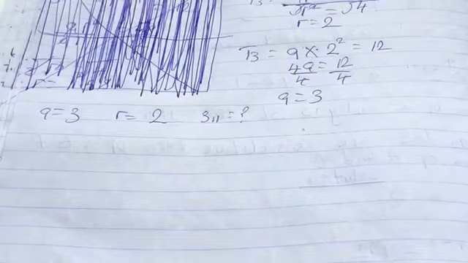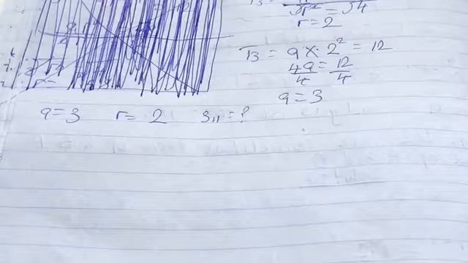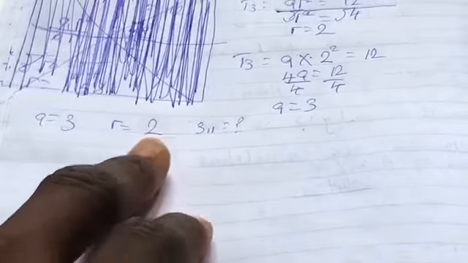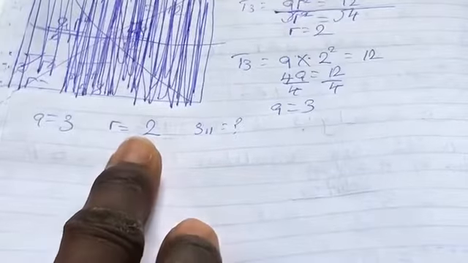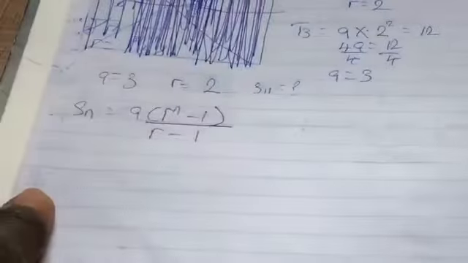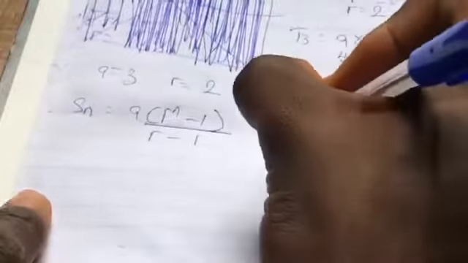And note, before you can apply the sum of the nth term, your common ratio will determine the formula to be used. Our common ratio is greater than 1, because r is greater than 1.